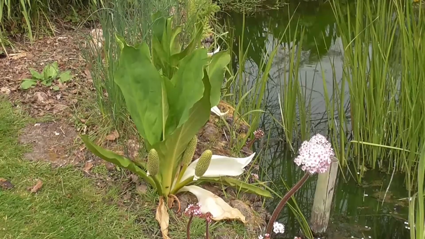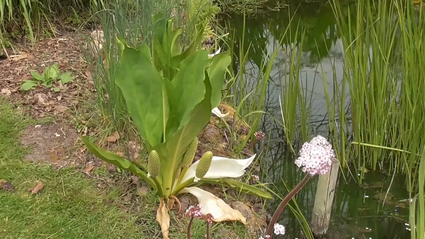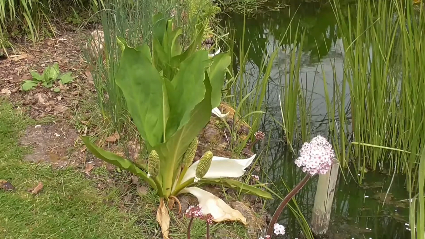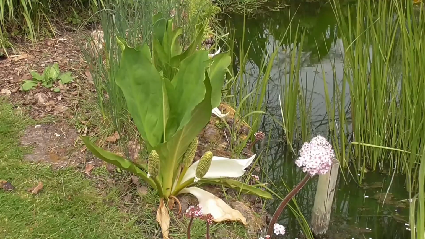This is an unusual bog garden plant. This is Lysichiton camtschatcensis. It took me ages to learn how to say that. It's really quite a difficult one to say.